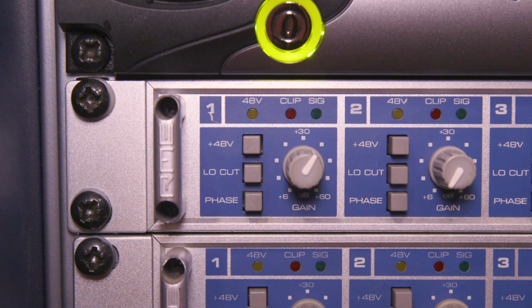Now that you're familiar with the main control on our preamps, gain, let's take a look at the other buttons on the preamp and what they do. The first button is the plus 48 volt button, otherwise known as phantom power. This button provides 48 volt phantom power to whichever microphone is plugged into this channel.